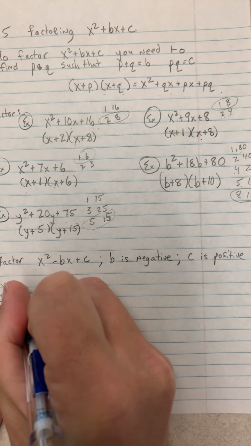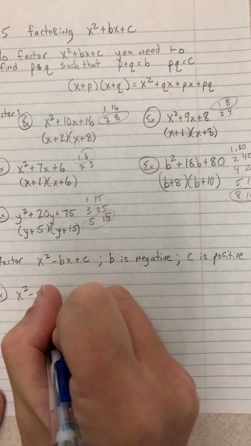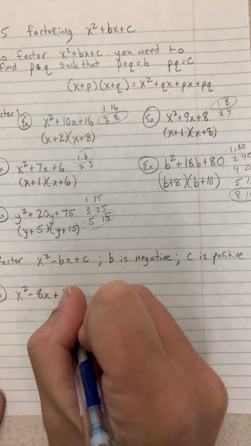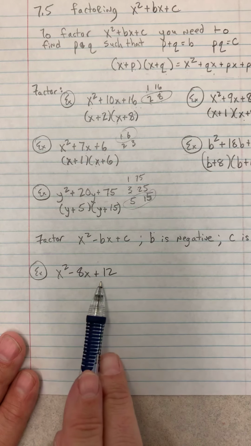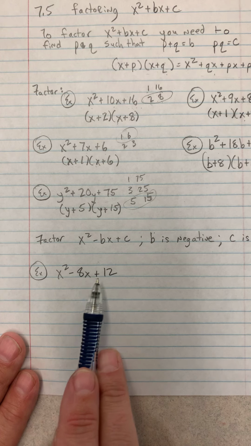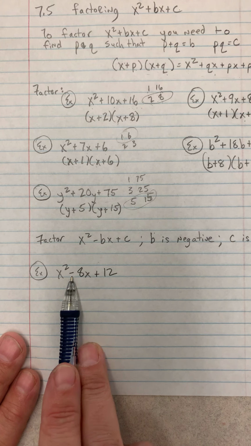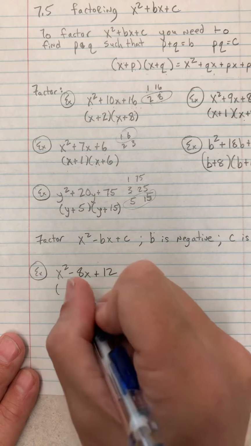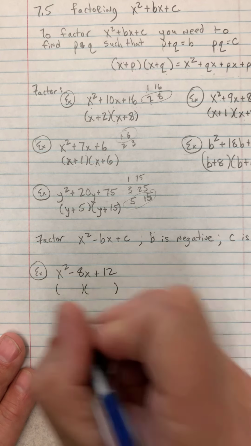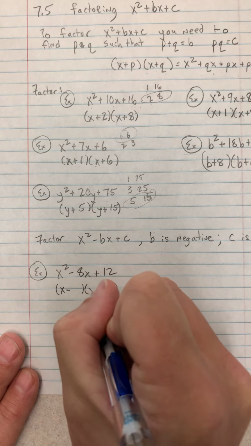So if I'm presented with something like this, x squared minus 8x plus 12, the first thing I am looking for is right here, the C value. It's positive, but my B value is negative. That means that both signs of my binomial have to be negative.